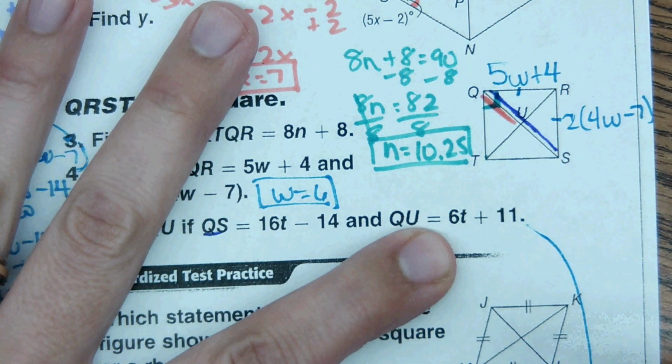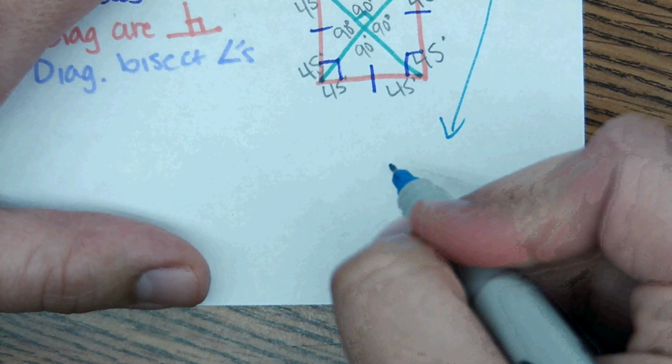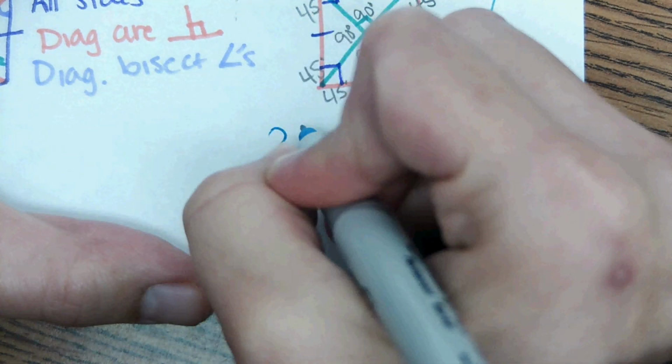Okay, 5 I'm going to do just down here. I'm going to draw an arrow and then move it down to the bottom of the page. So below square is where I'm solving this.